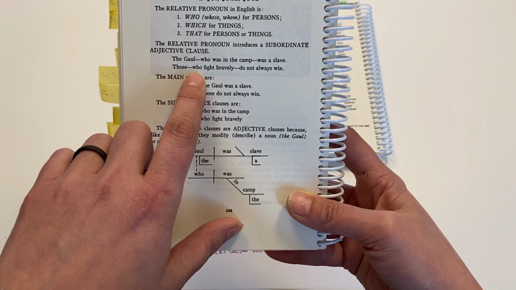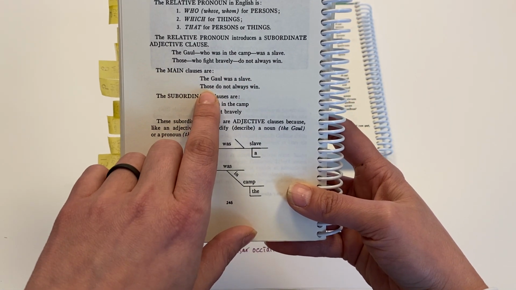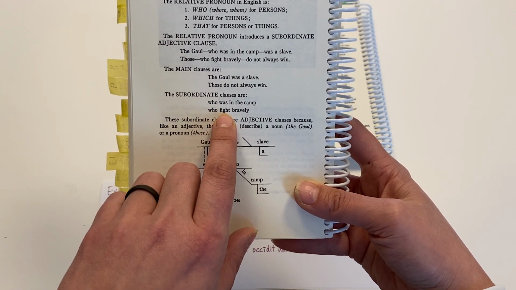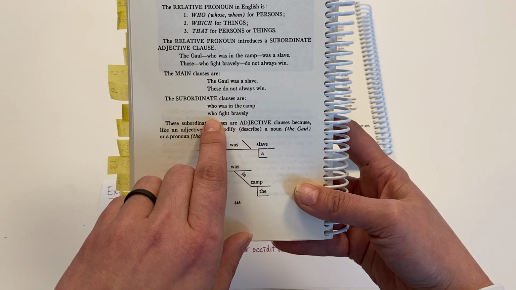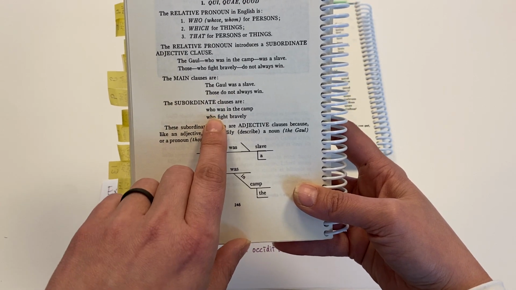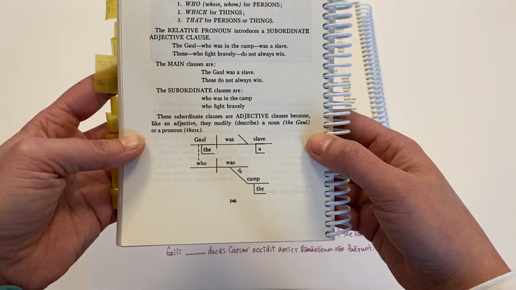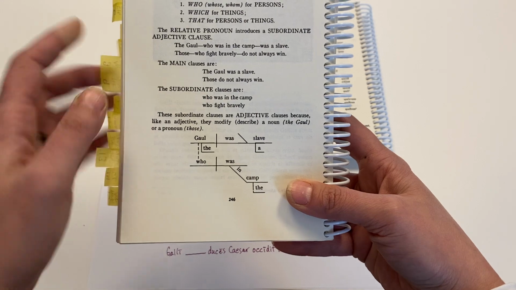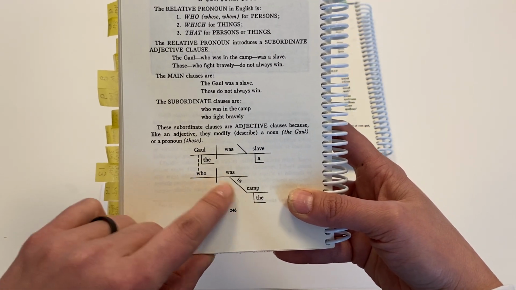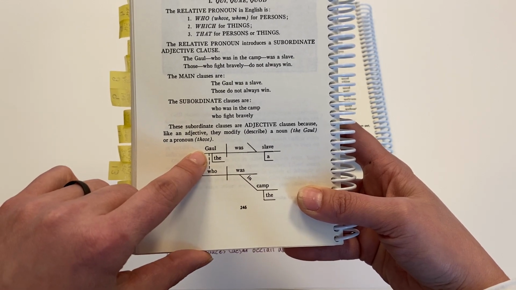Here it says, those who fight bravely do not always win. Your main clause is those do not always win, and the subordinate clause is who fight bravely. And again, who is referring back to those. Okay, so these subordinate clauses are adjective clauses because, like an adjective, they describe a noun. Gaul, who was in the camp, right? This whole clause is describing the Gaul.